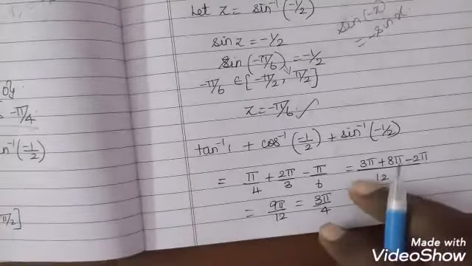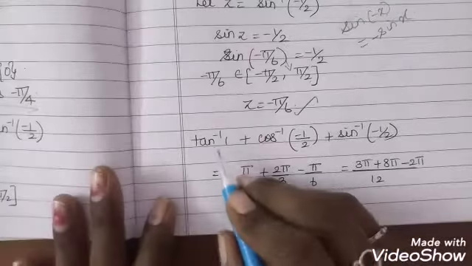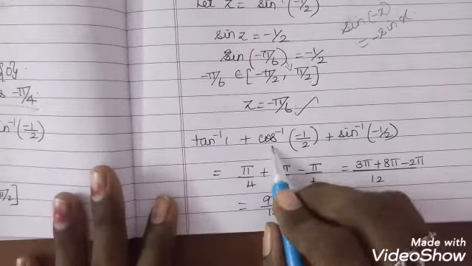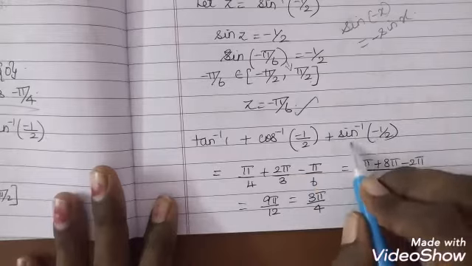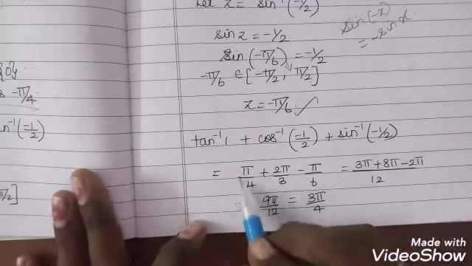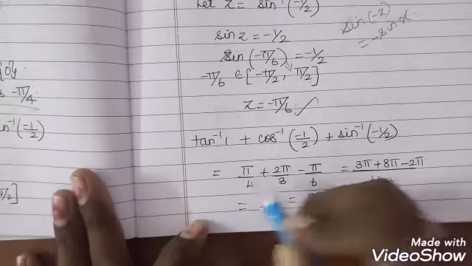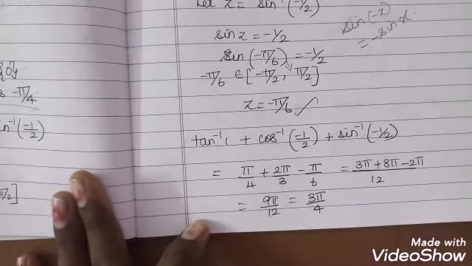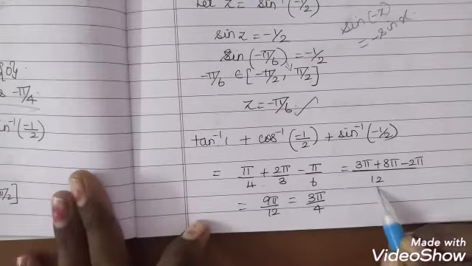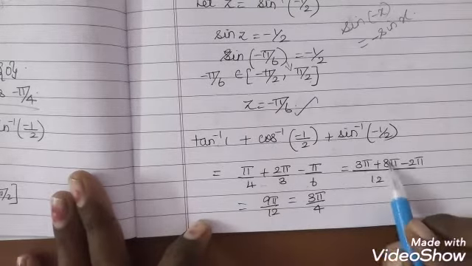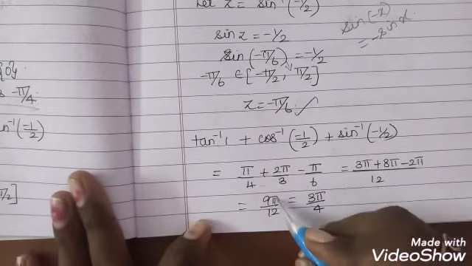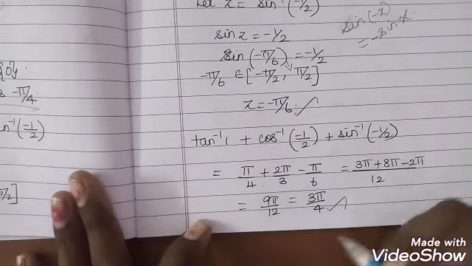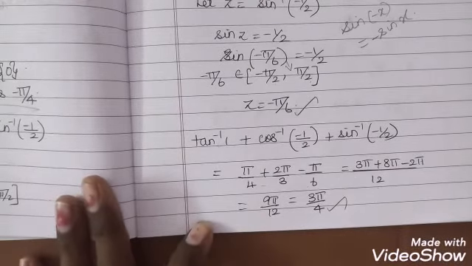So here we'll just sum up everything. Tan inverse of 1 plus cos inverse of minus 1 by 2 plus sine inverse of minus 1 by 2, what is it equal to here? This one is pi by 4, this one is plus 2 pi by 3, and this one is minus pi by 6. Take the LCM, you will get 12. So it's 3 pi plus 8 pi minus 2 pi. So what's the answer? You get 9 pi by 12, which is equal to 3 pi by 4.